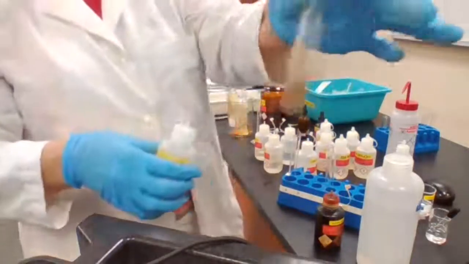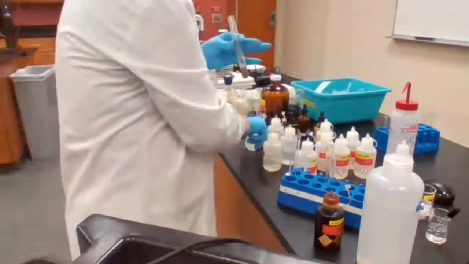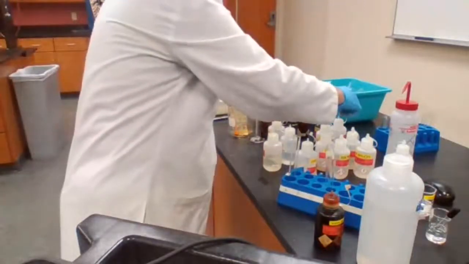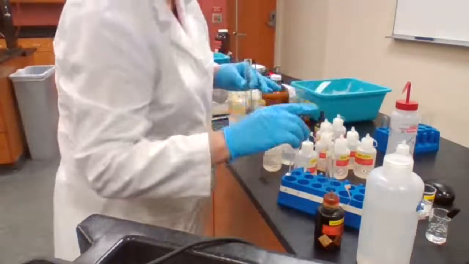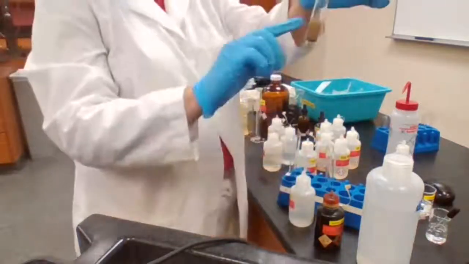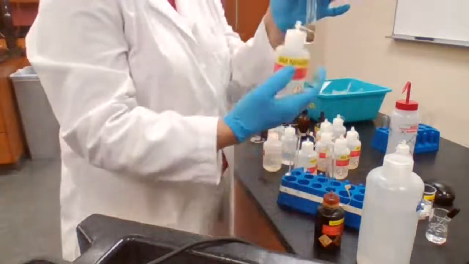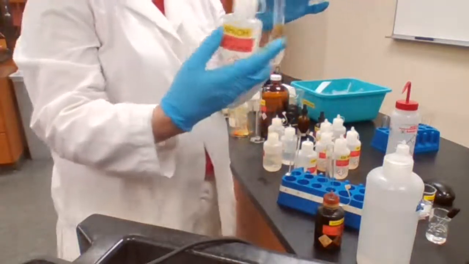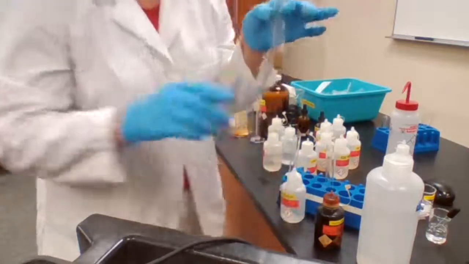Now, when I have the black precipitate, I have to add ammonium hydroxide, the 6 molar ammonium hydroxide, until it's completely dissolved.